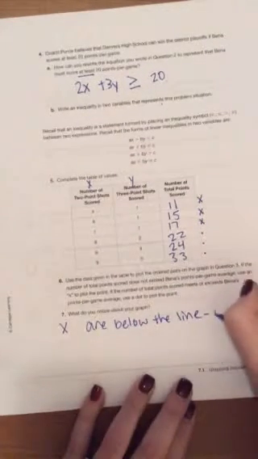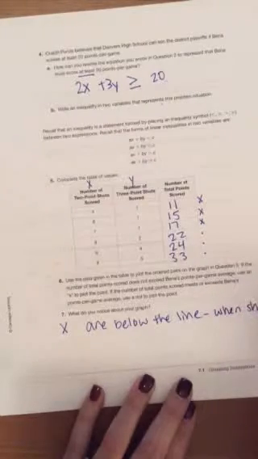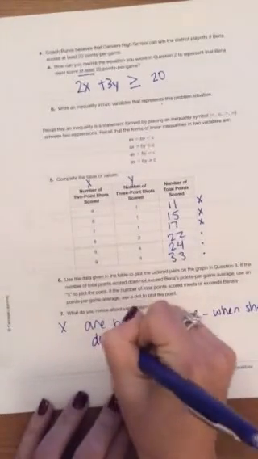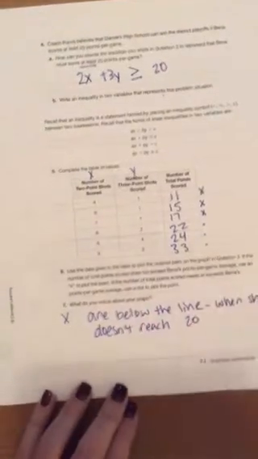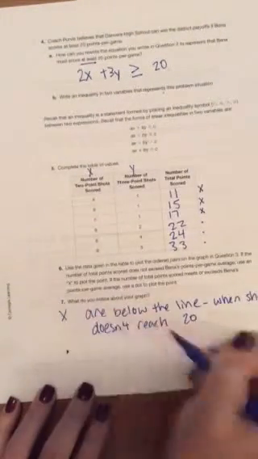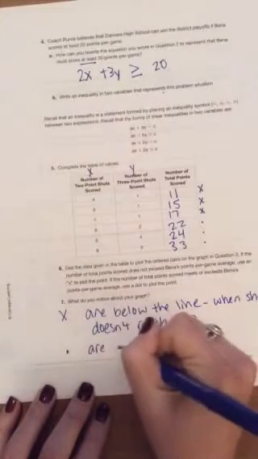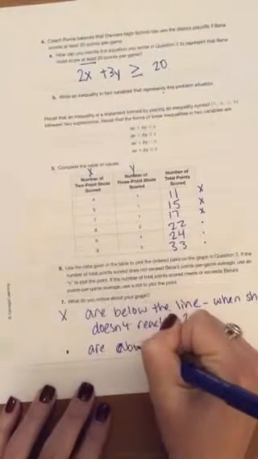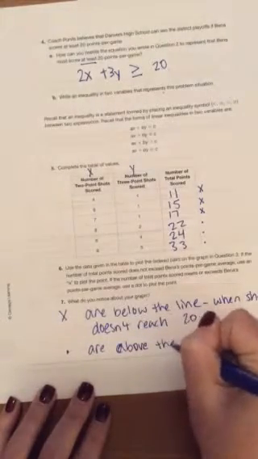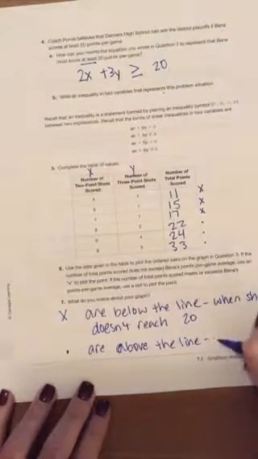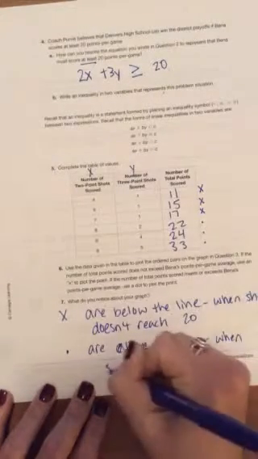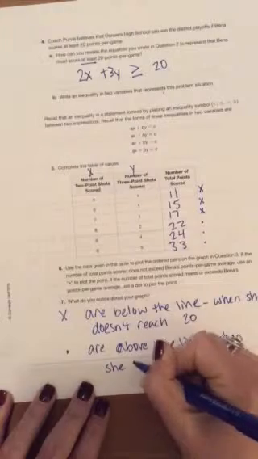So this is when she doesn't reach goal, when she doesn't reach 20. The dots are above the line, and this is when she scores more than 20.